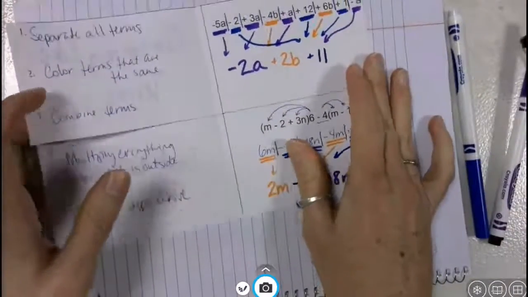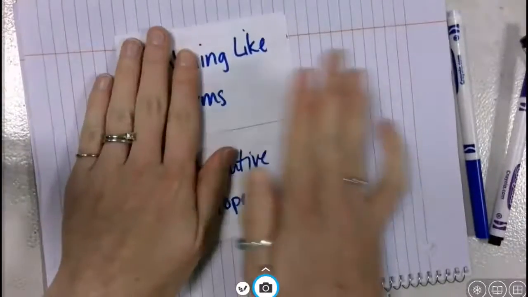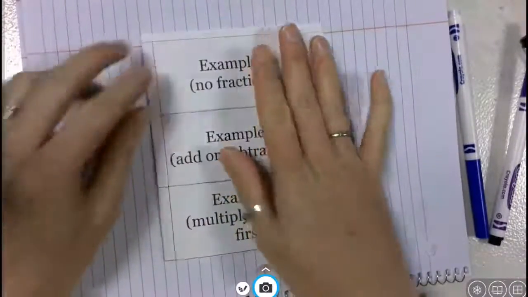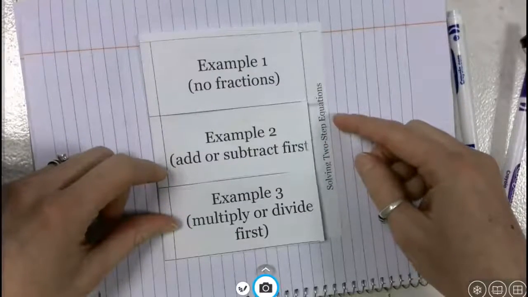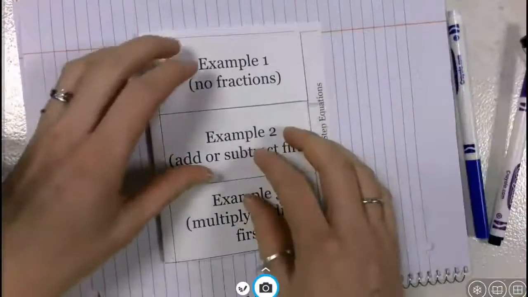Okay, so that's going to come into play a lot here in the next bunch of lessons, is combining those terms. Okay, so now we've gotten this one, we can put that aside, and now we're really going to dive into solving different equations. Okay, so here we're looking at specifically two-step equations. And next time we're going to continue into some three-step equations.